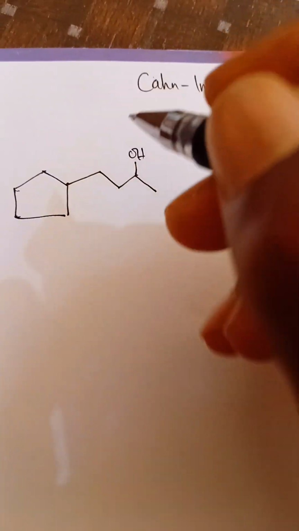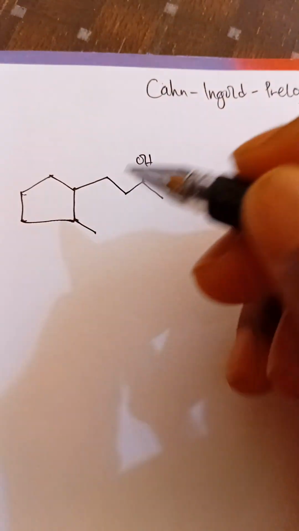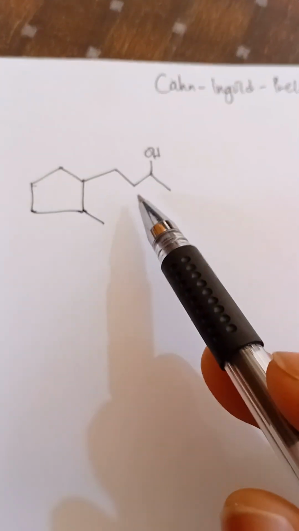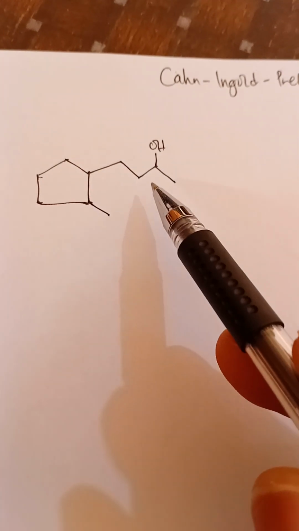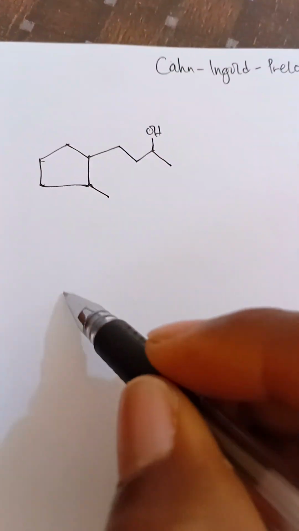In this video, we are going to look at the Cahn-Ingold-Prelog system of naming enantiomers. Before we proceed, let me give you an example so we see if we can identify any chiral center. Let's take this molecule like this. You can pause the video and see if you can identify any chiral center here. Let me give the second example.